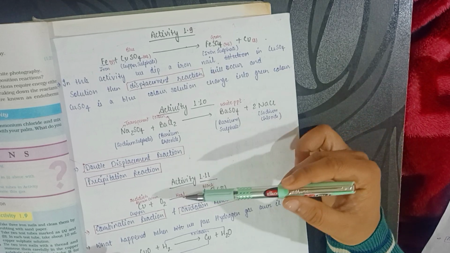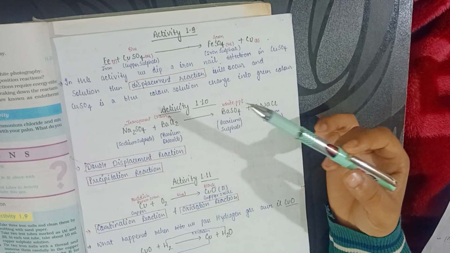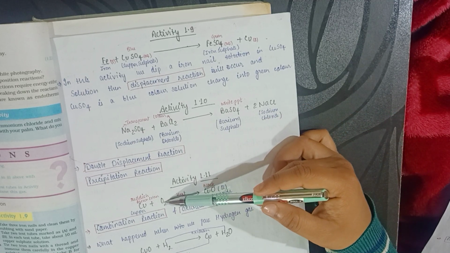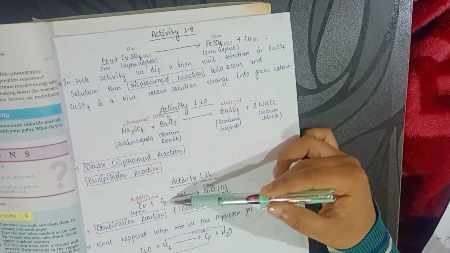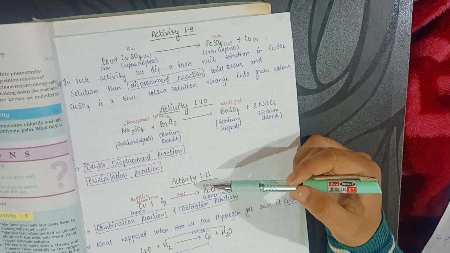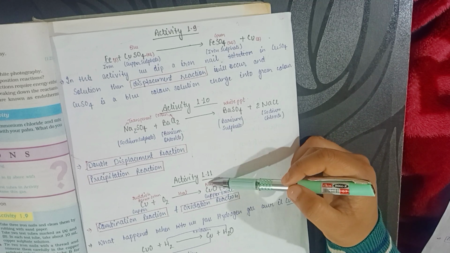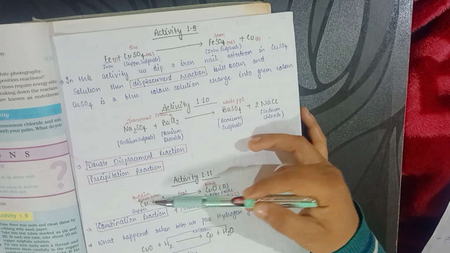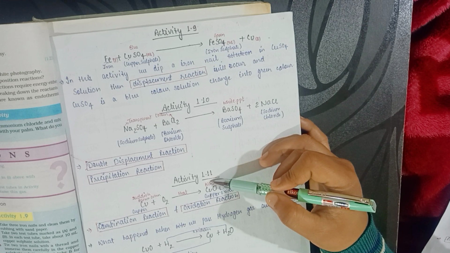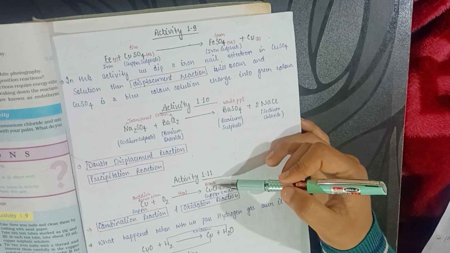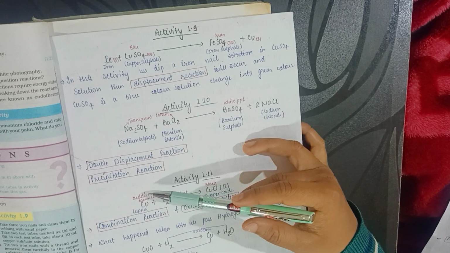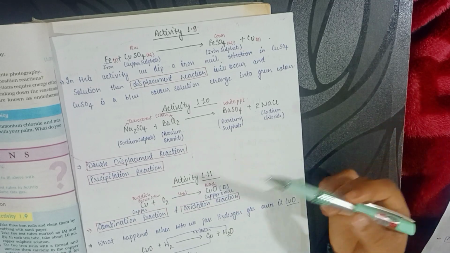And in activity 1.11, now we take copper and react it with oxygen. Copper is reddish brown in color, and when we react it with oxygen and give heat, it converts into CuO, copper oxide, which is black in color. Copper is reddish brown in color. When it forms copper oxide, the color changes to black. This is a combination reaction and oxidation because oxygen is added to copper.